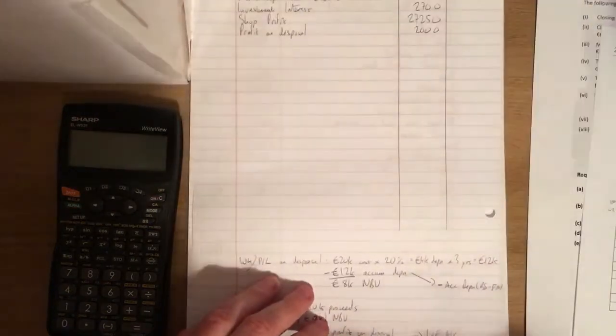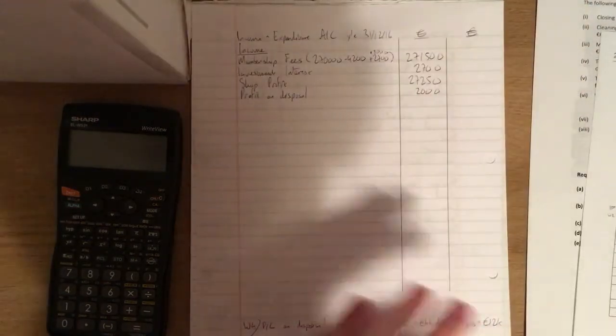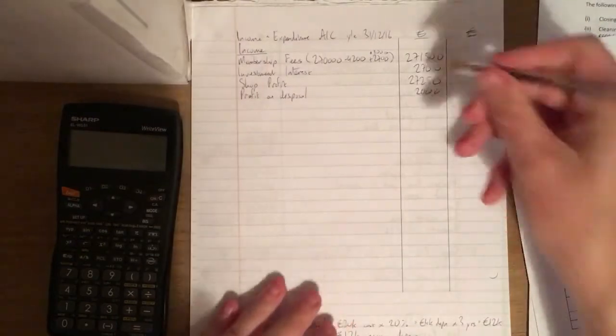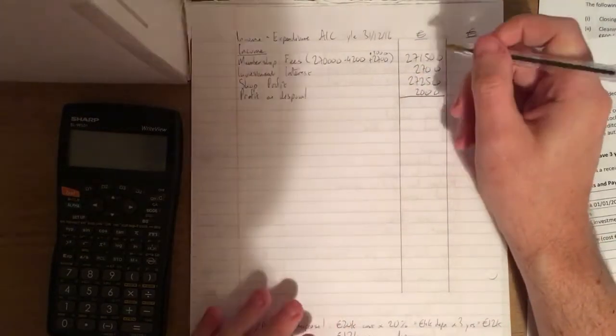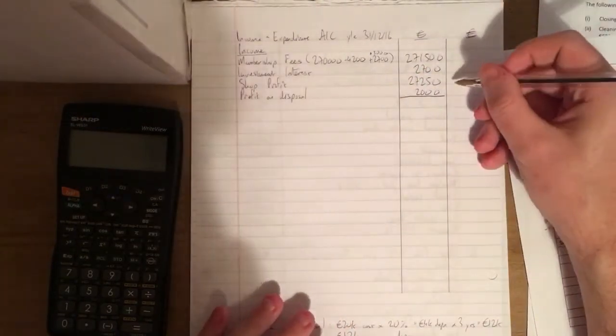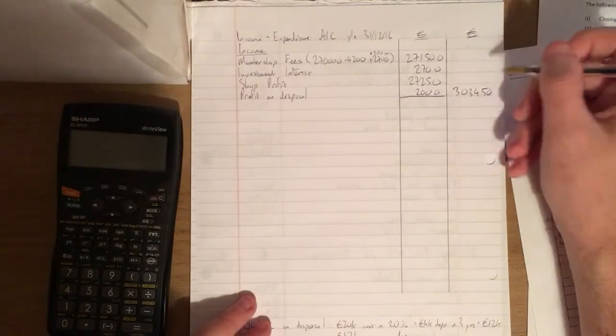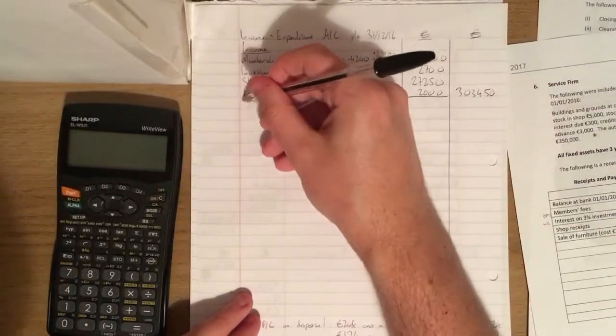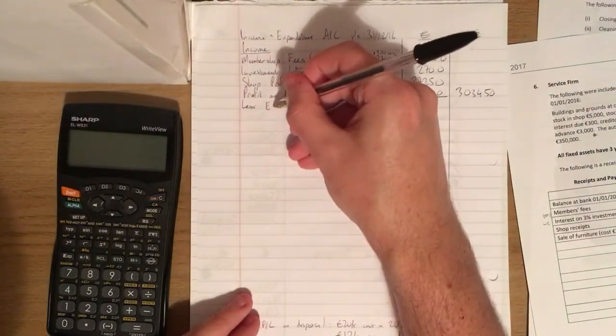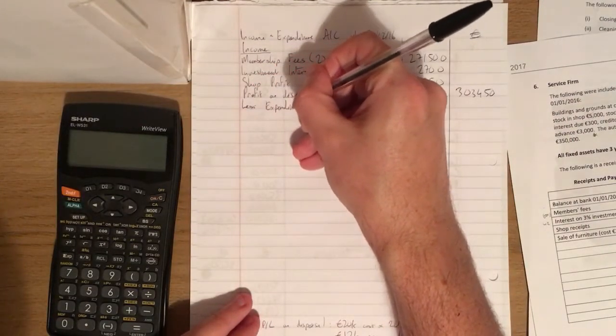So that's all the income I have. There was nothing else kind of in the notes or anything like that. So let's add the 4 of those, and I get 303,450. And then less expenditure.